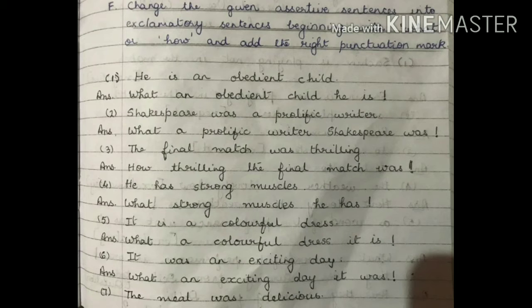Now let us see the next sentence. Shakespeare was a prolific writer. So here also we'll begin the sentence with what. Then we will add the predicate, a prolific writer Shakespeare was. So the sentence will be what a prolific writer Shakespeare was. And then we will do an exclamatory mark.